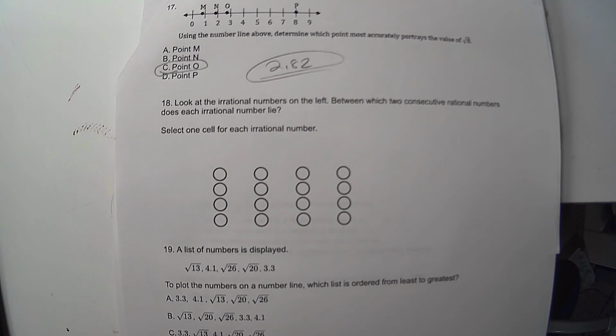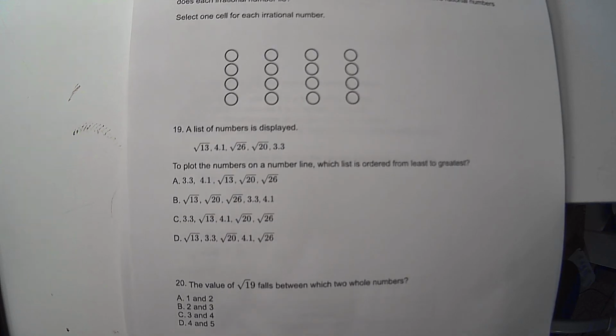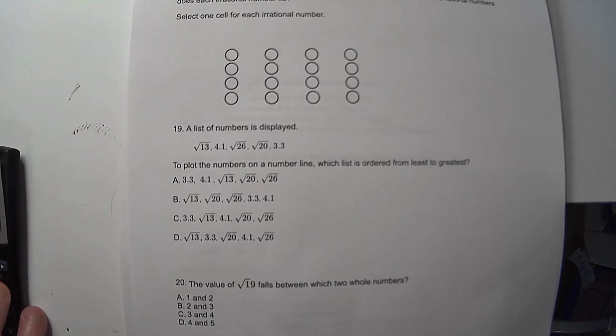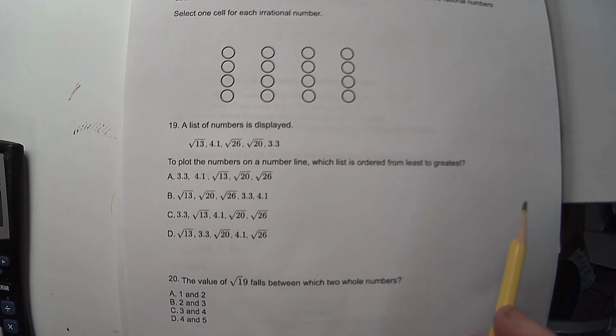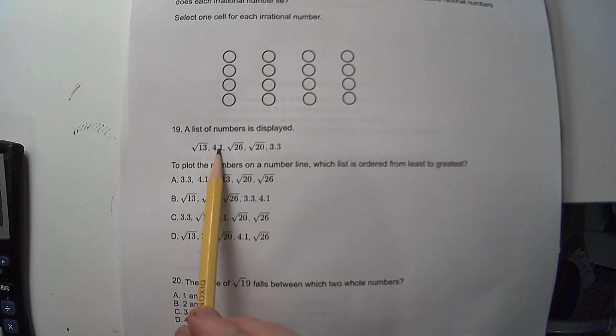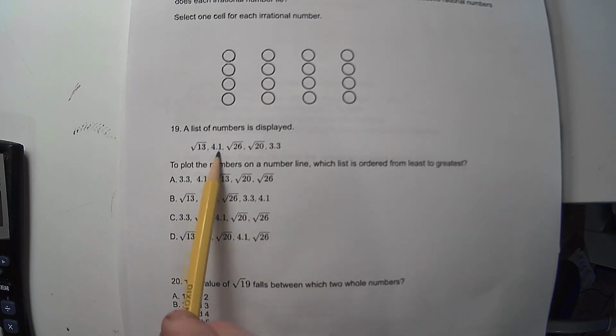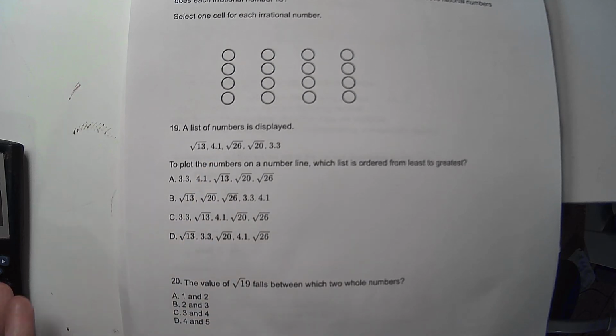Number 18, we are going to skip over that one because we don't have the numbers printed out. Number 19, a list of numbers is displayed. To plot the numbers on a number line, which list is ordered from least to greatest? So again, we're trying to go from the smallest value to the largest value. If you've ever heard the expression, you can't compare apples and oranges, this is what we have right here. We've got some apples and we got some oranges. So in order to compare them, we have to put them all in the same terms, which the easiest way to do this is to convert everything over to a decimal.